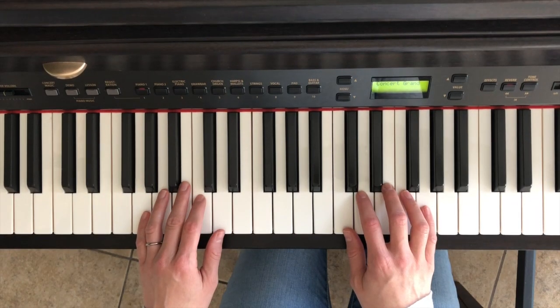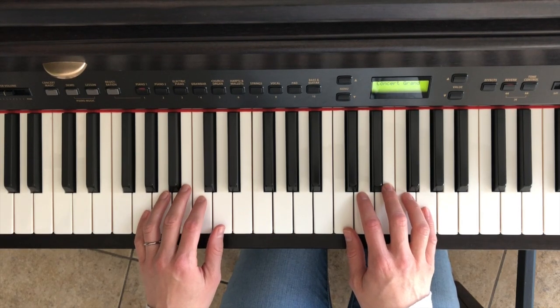Let's go ahead and learn the next two measures of the Farmhouse. This is the song I've been teaching you the last couple lessons. So here is what we have learned together so far.